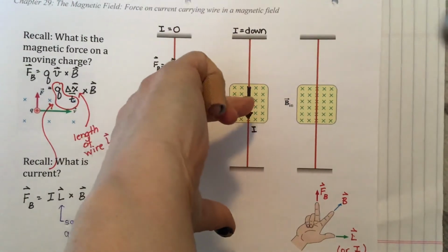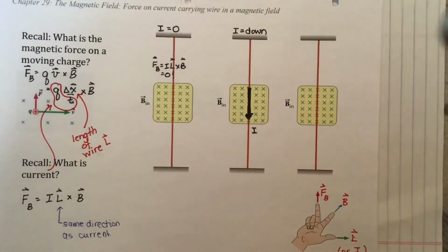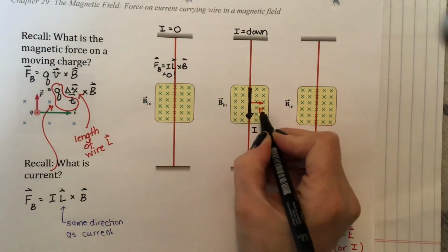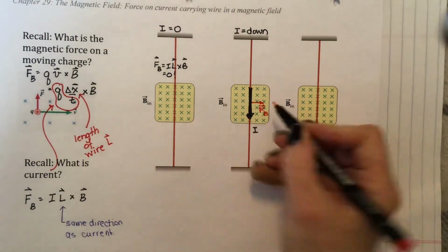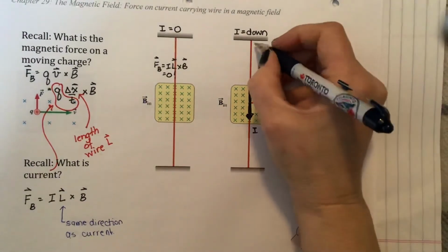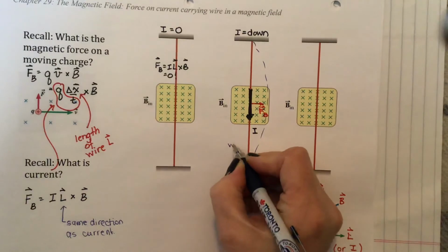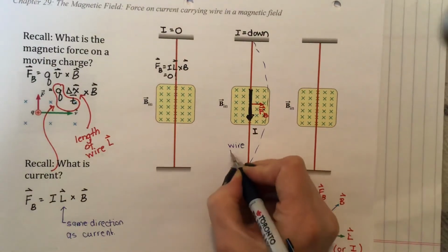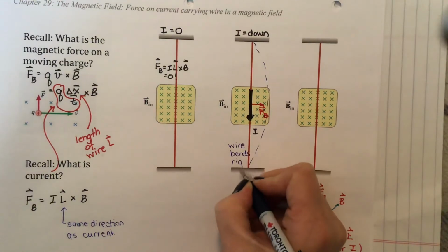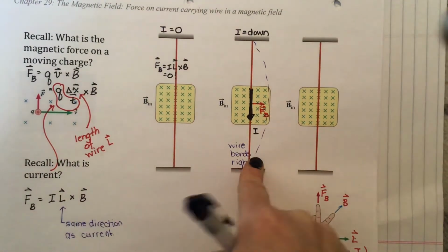So it's pointing to the right. So our magnetic force, and I'll do that guy in red. And if there's a force on that wire to the right, what's going to happen is the wire is going to bend to the right. So that was I equals 0. That was I pointing down.